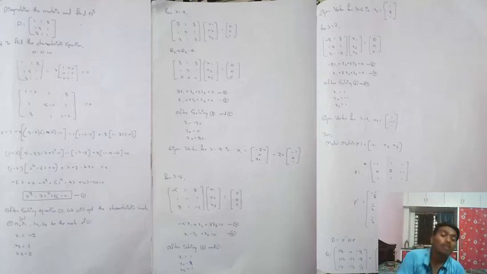Now we need to calculate P inverse. We need to calculate P inverse because to find the diagonalization matrix, in the formula there is P inverse. The inverse of the model matrix is [-1/2 0 1/2; 1/6 1/3 1/6; 1/3 -1/3 1/3]. We have successfully calculated the model matrix and its inverse.